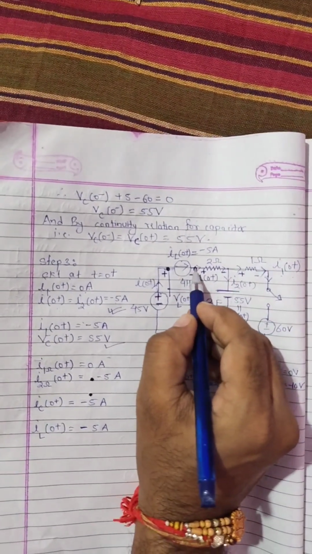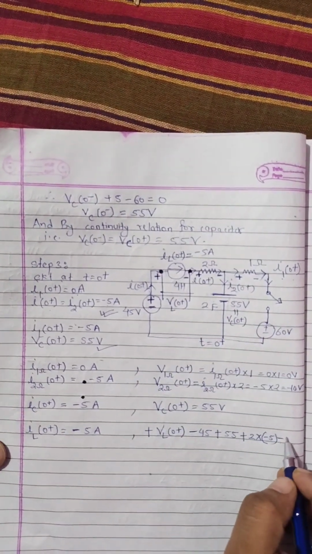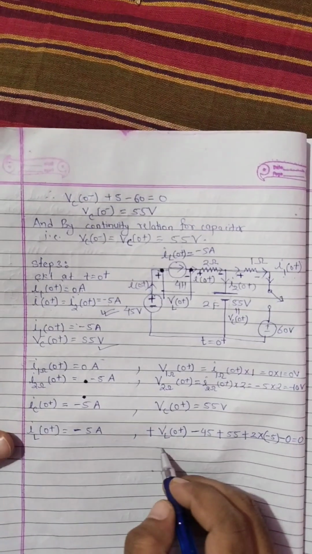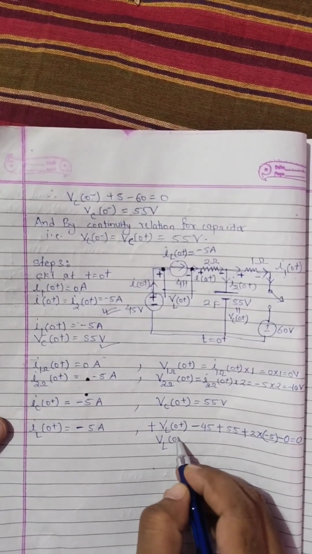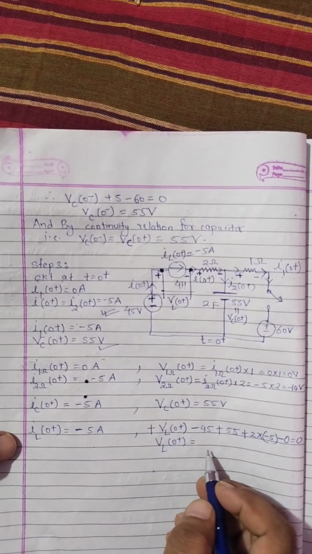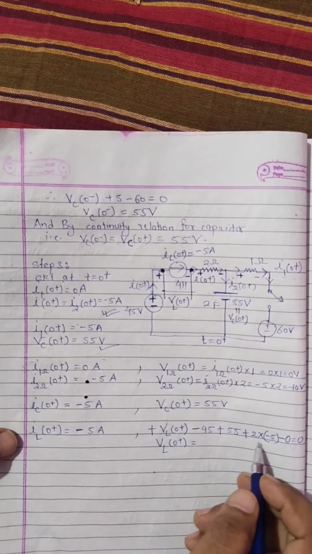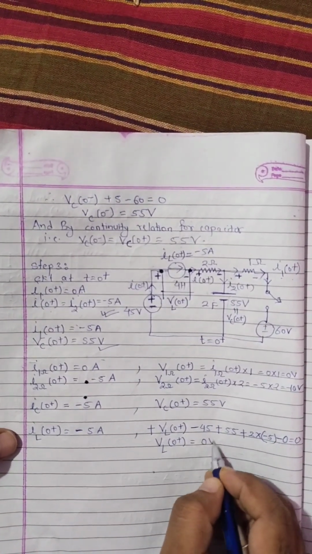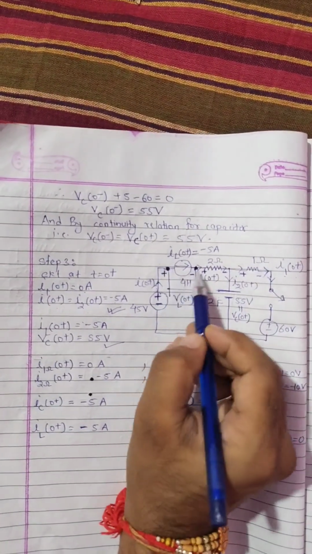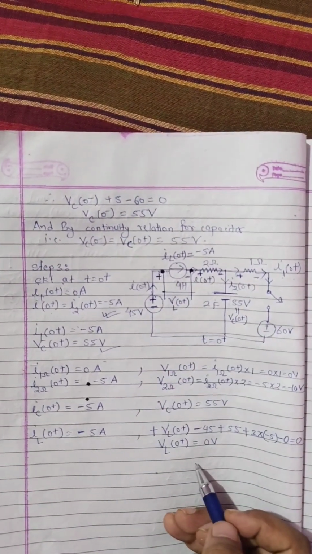Since it is lower potential, it is taken as 0 volt, equals 0. So from this we will calculate VL 0 plus, which will be equal to 0 volt. So we have calculated the voltage across this inductor, that is VL 0 plus.